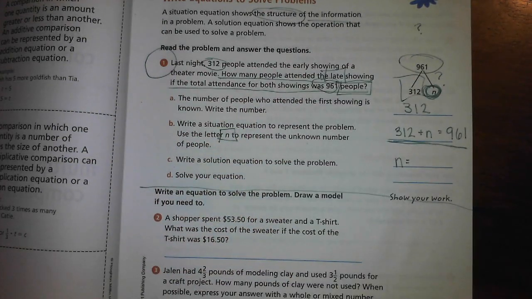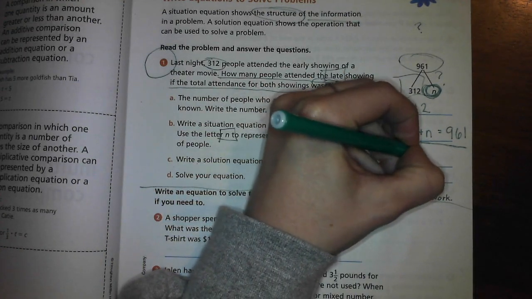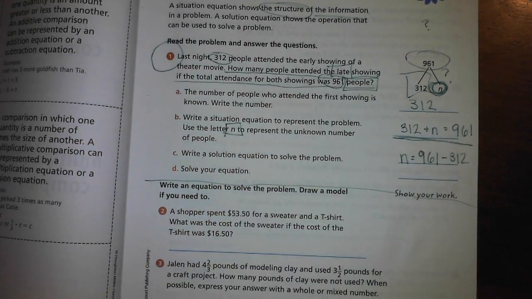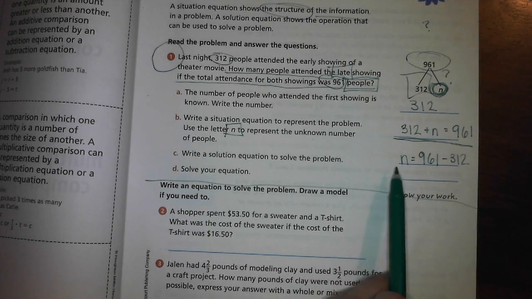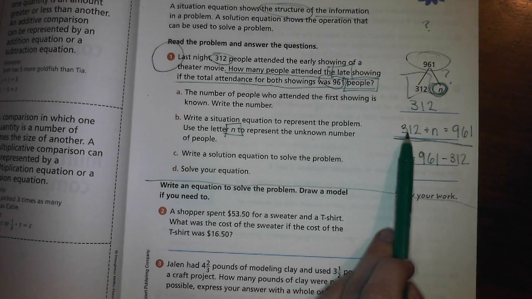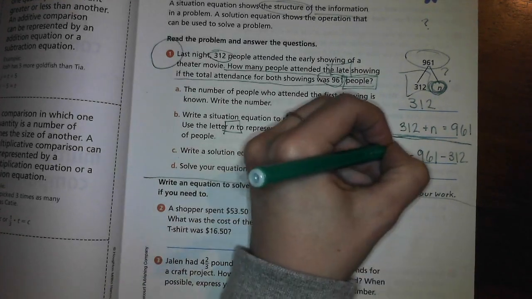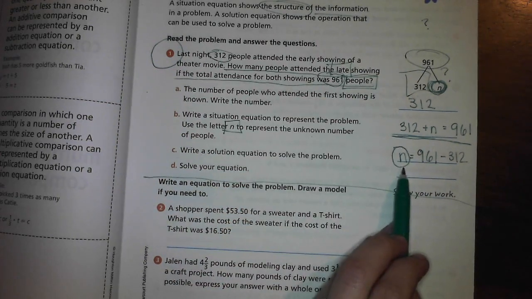So my solution equation would be n equals the total minus the part that I know. That's the difference between a situation and a solution equation. The situation equation is what's going on. The solution equation is you solve for what you don't know. So that variable is on the other side of the equal sign.